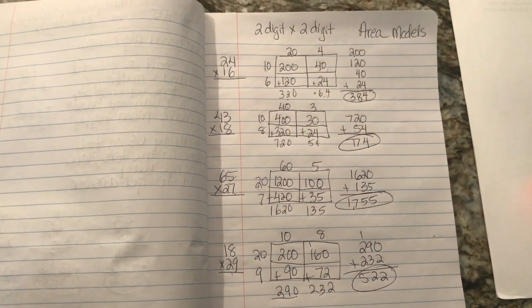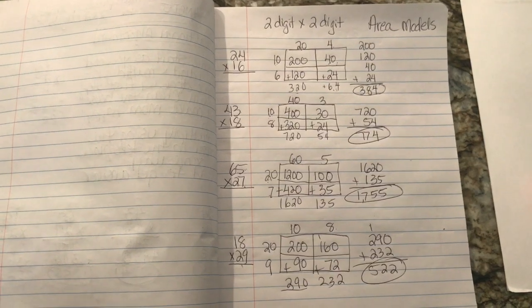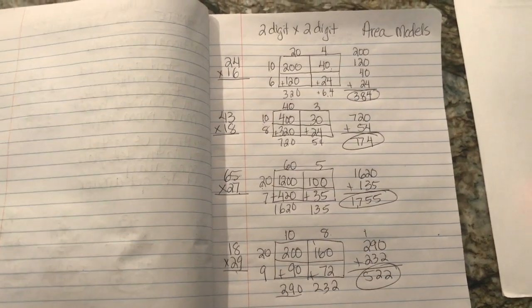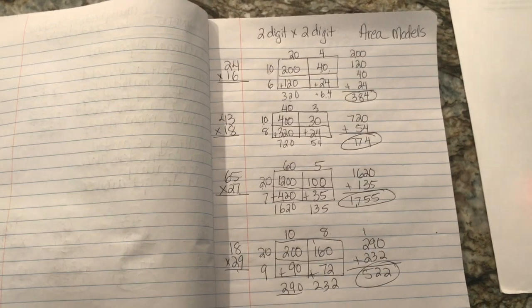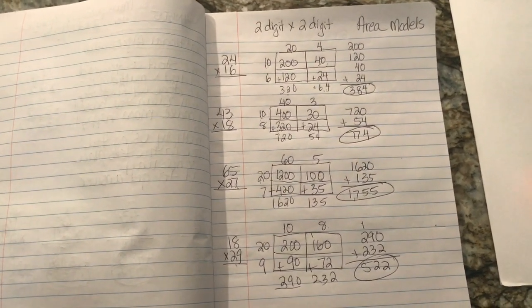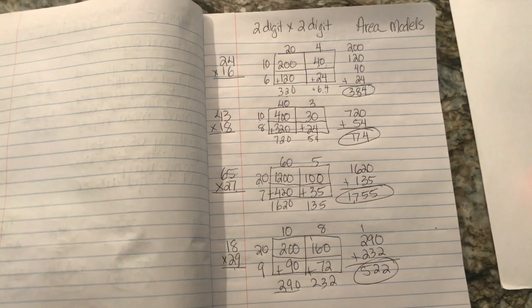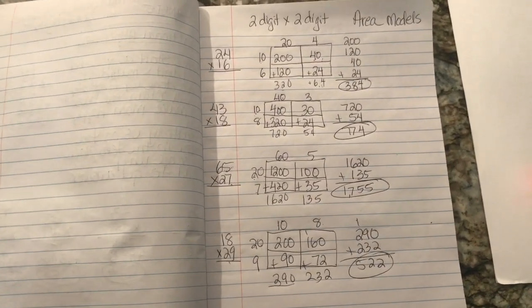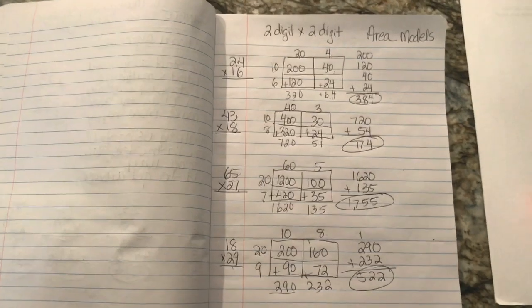And then what you'll do is you'll choose whichever strategy is best for you. So if you prefer the traditional algorithm, that's fine. You can continue to use that. But if you prefer the area model, you are welcome to use that too, especially when you're doing tests and quizzes. Just as long as you're showing your work, it's fine with us. Whichever strategy is best for you is what you should do.